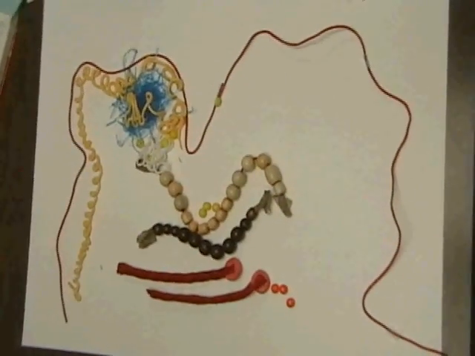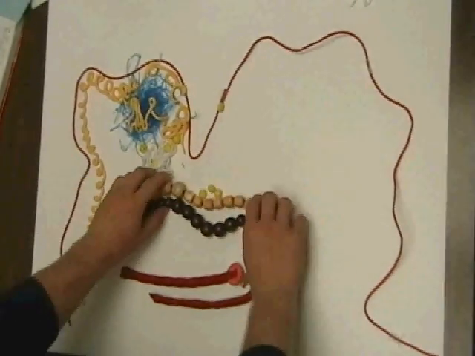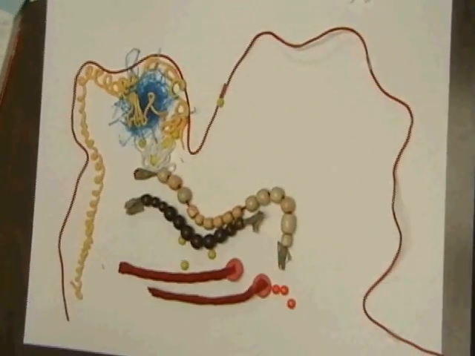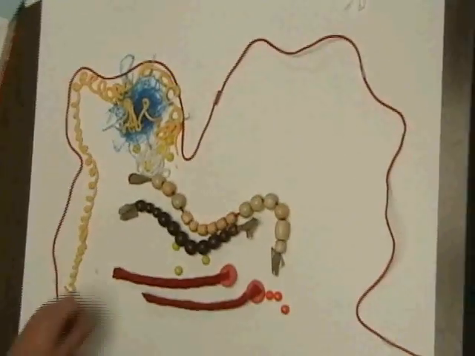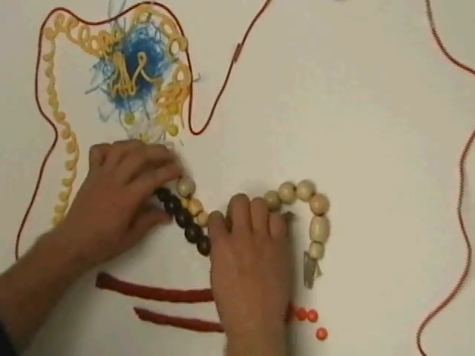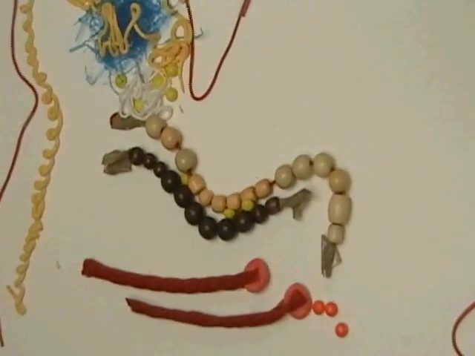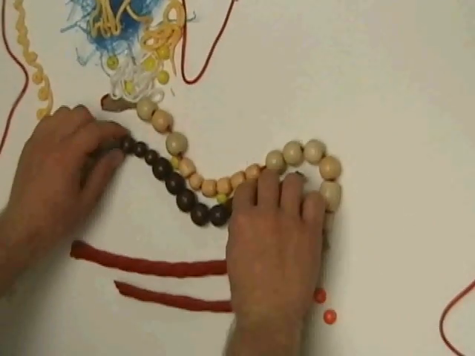Calcium then floods over the thin filaments and binds to troponin, pulling tropomyosin off the active site on the actin.